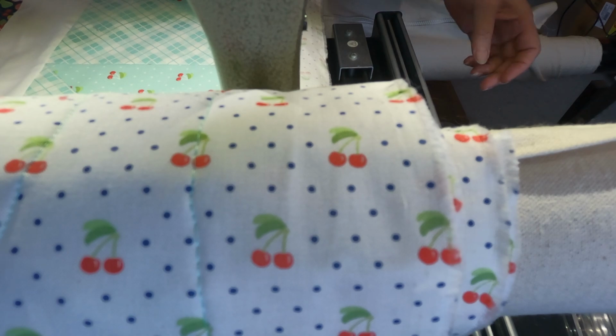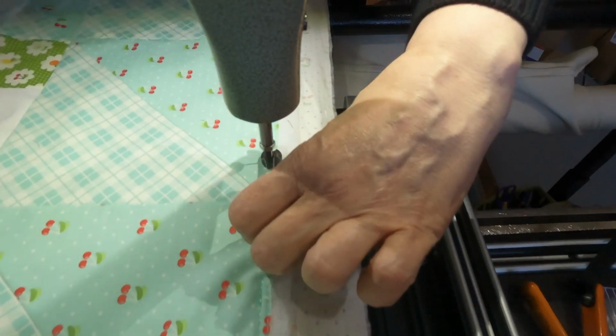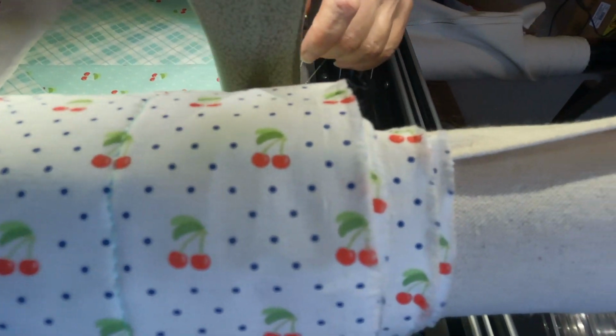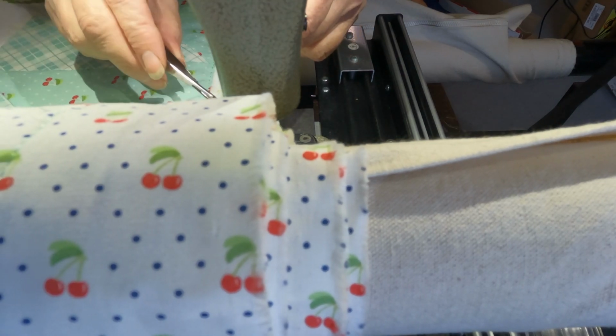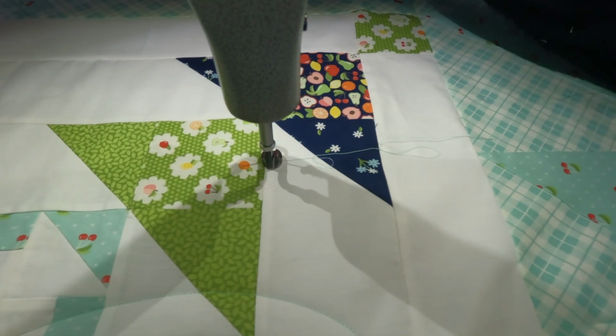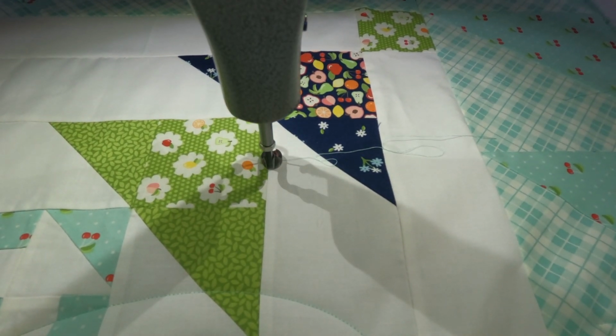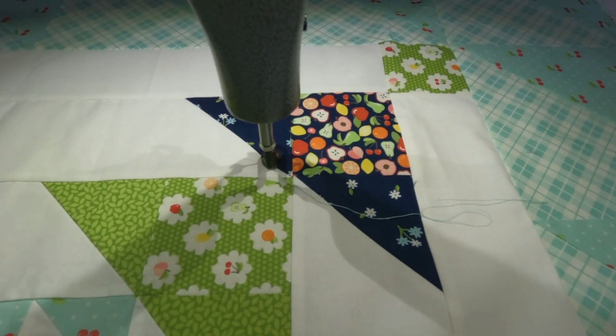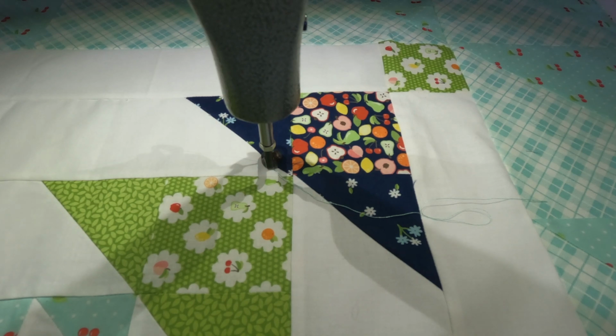Okay, just like that. And then what we'll do is we'll say to the computer system that we have rolled the quilt and it wants to know where the last known stitches are, or the last stitches that it has stitched. Okay, so let's go there to roll the quilt.